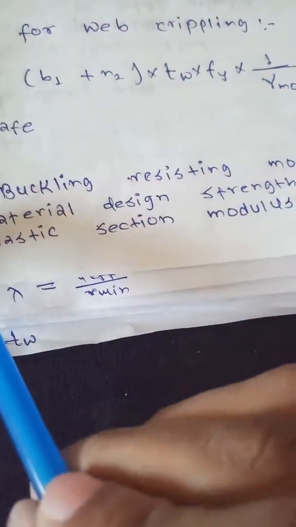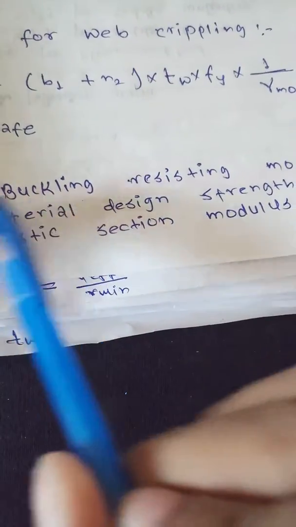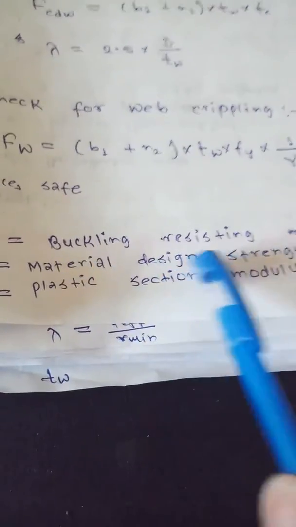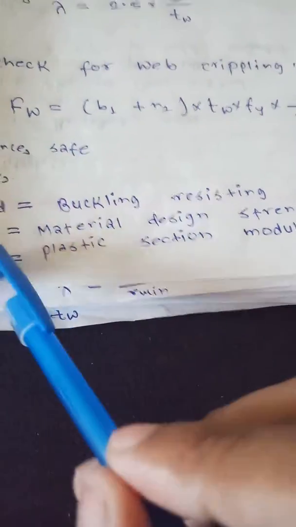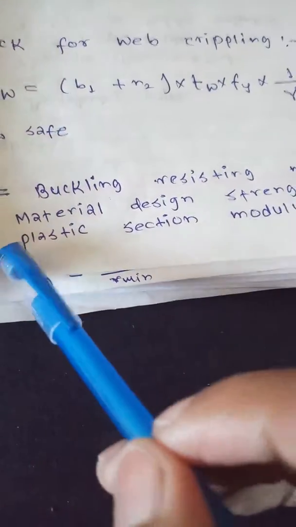Now earlier what I said? F suffix Y only, but what is F suffix Y here? F suffix Y is material design strength. Then earlier I said Z suffix P, but I didn't say what is Z suffix P, but Z suffix P is plastic section modulus.